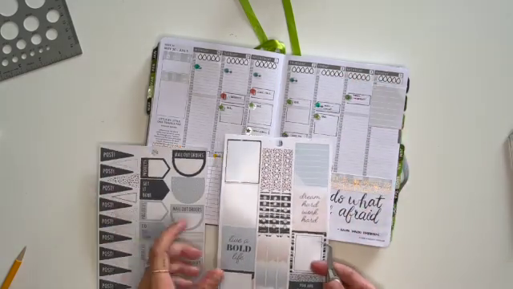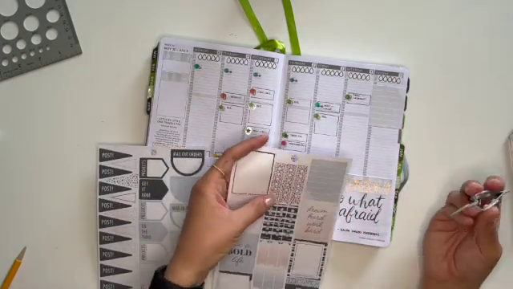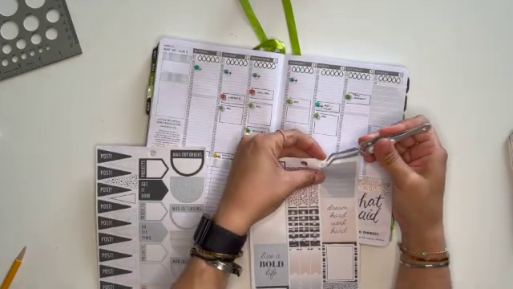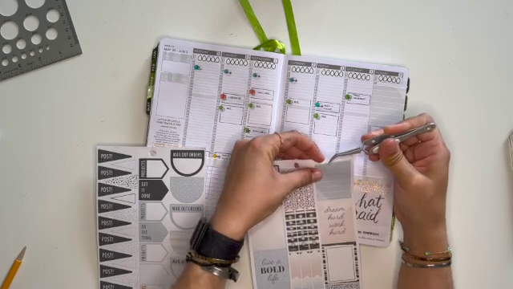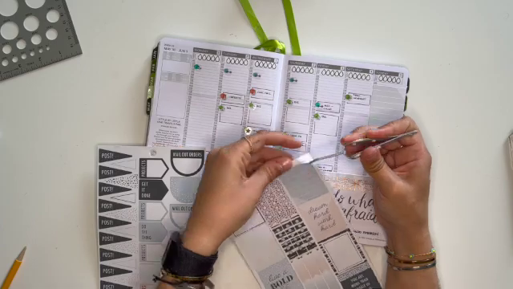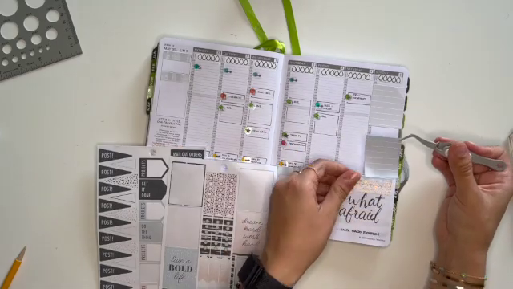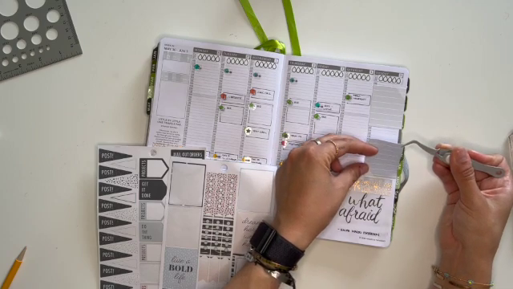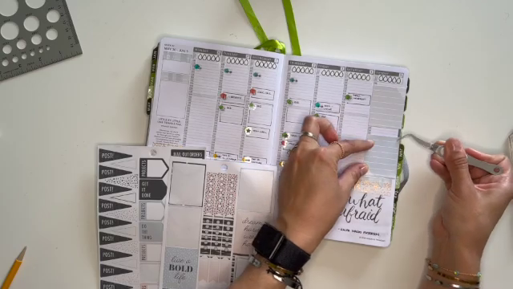And then for my content, I'm gonna go ahead and use this blue one. Oh boy. I'm gonna put it a little bit lower, almost to the edge. There we go.